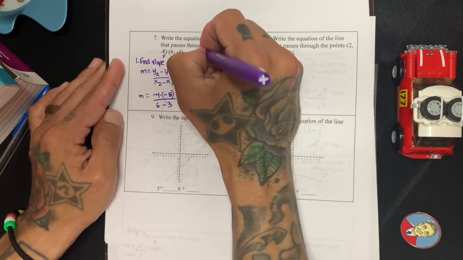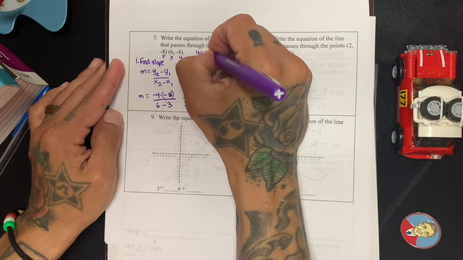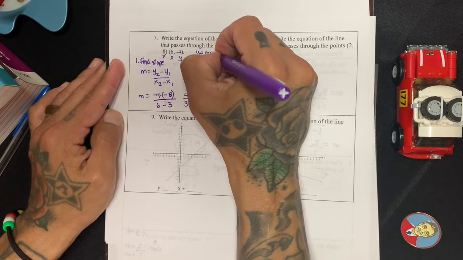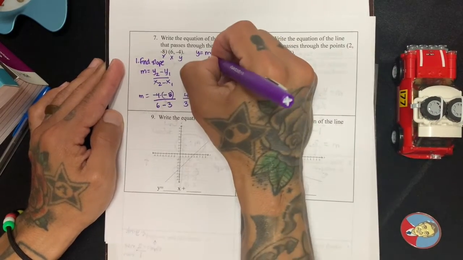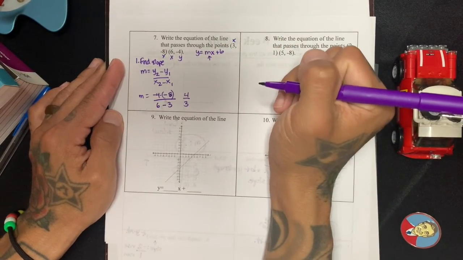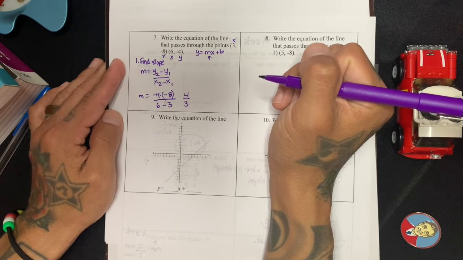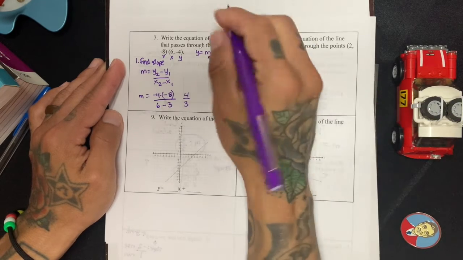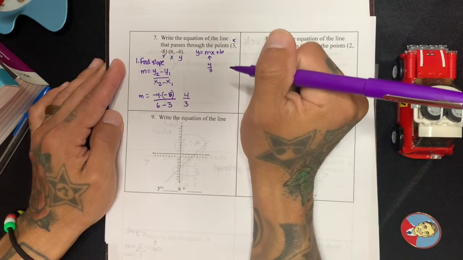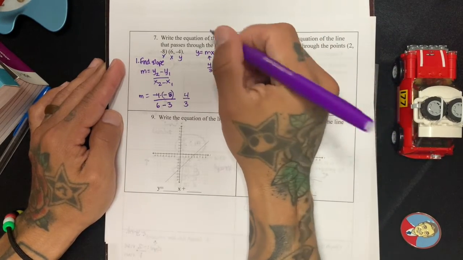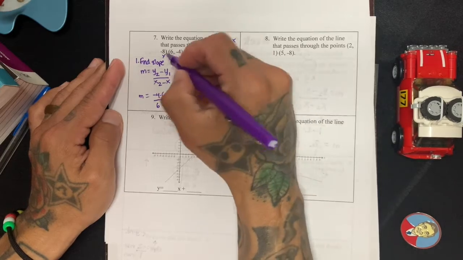remember that a line shows me y is equal to mx plus b. If I know that the slope here is 4/3, I can substitute what I know from any one of these ordered pairs.